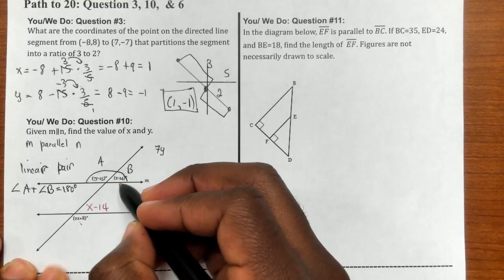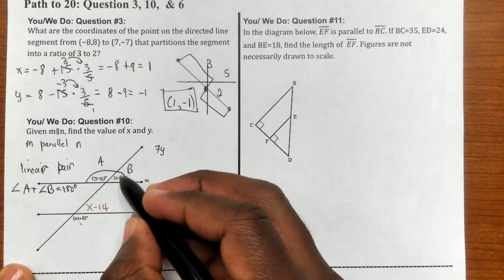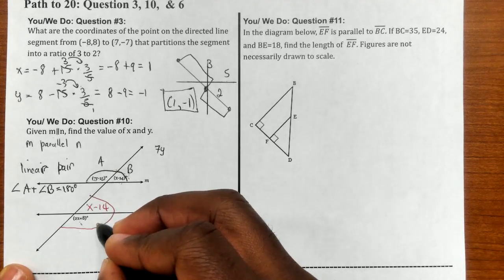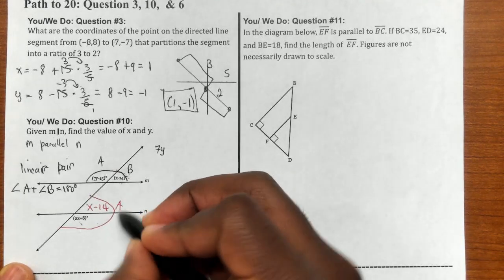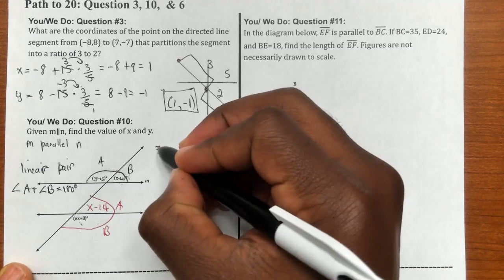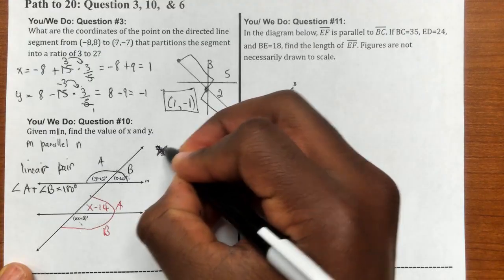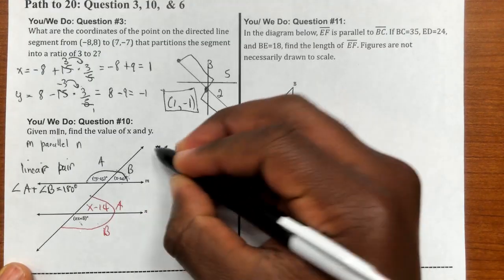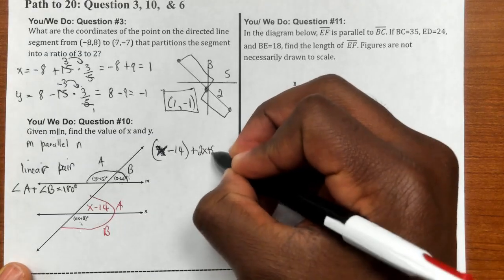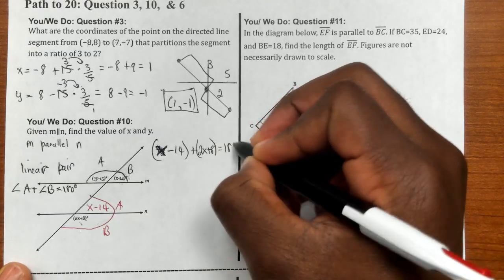So again, in this case, I'd use corresponding angles. So this is in the same position as this. So then here I would use linear pairs. Okay. So this would be A, this would be B. Okay. So I would say that x minus 14 plus this angle 2x plus 8 is equal to 180.